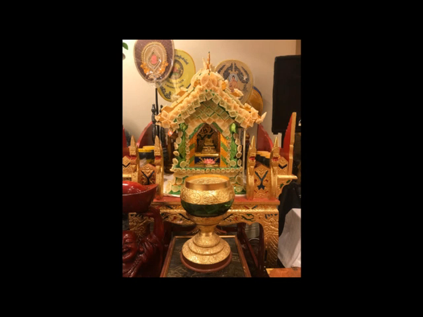We call it viparinama dukkha. So as a meditator, we can understand this kind of dukkha, suffering. And the third one is suffering due to formation, sankhara dukkha.